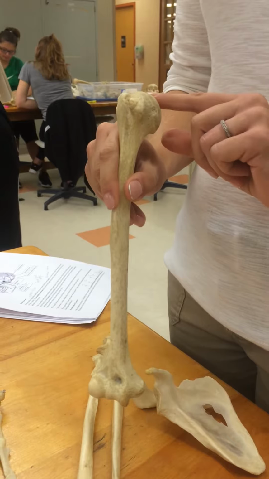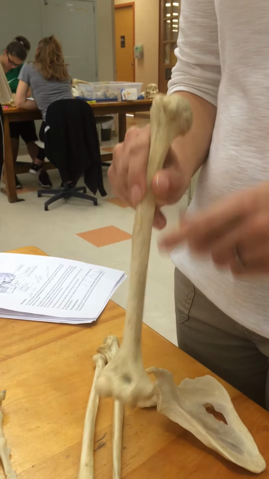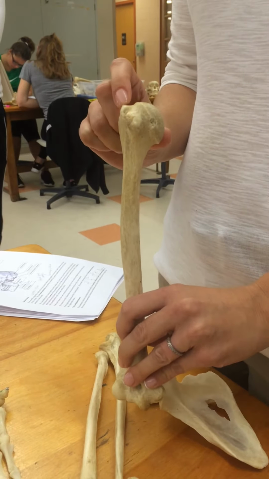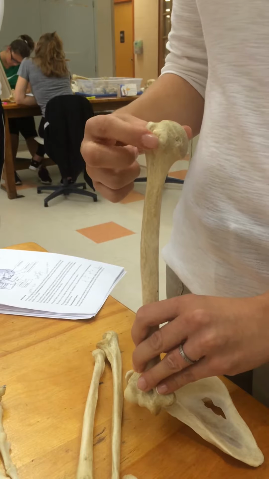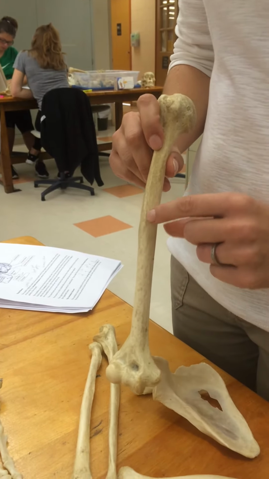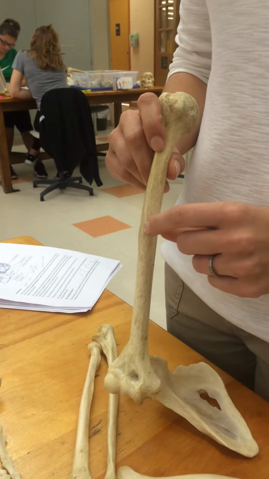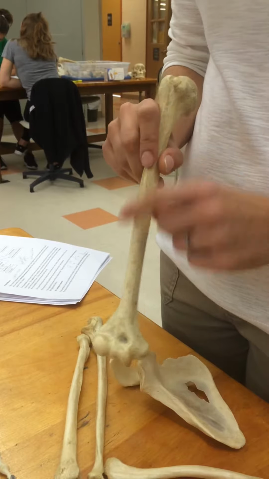You have the humeral head. You can see a little line here, which is the anatomical neck. This top piece here is called the greater tubercle. And just anterior to that is the lesser tubercle. Going down the shaft here, you feel a little bump. That's the deltoid tuberosity. That's the insertion point for your deltoid muscle.